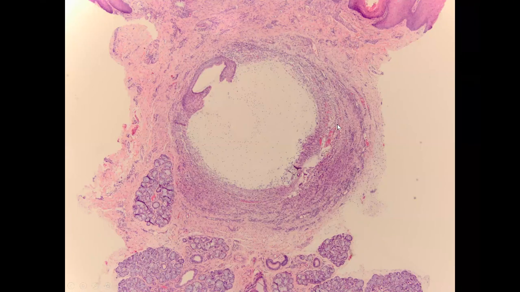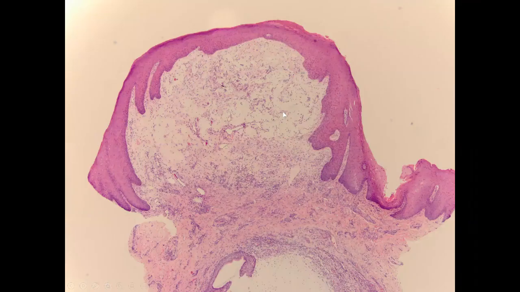A closer look of that ruptured duct, where you can appreciate that that truly is a salivary duct with our mucin and then our granulation tissue trying to wall it off. And then here's what we see clinically, that blue bump, which is just extravasated mucin under the surface.